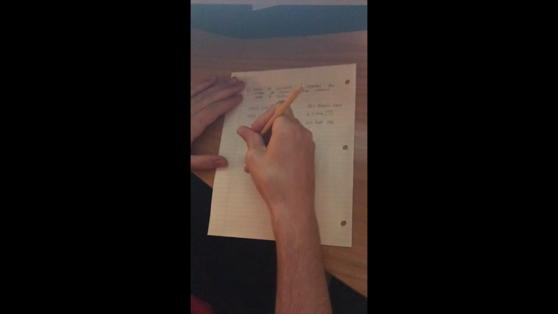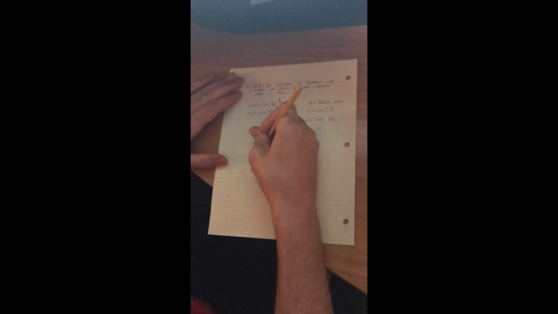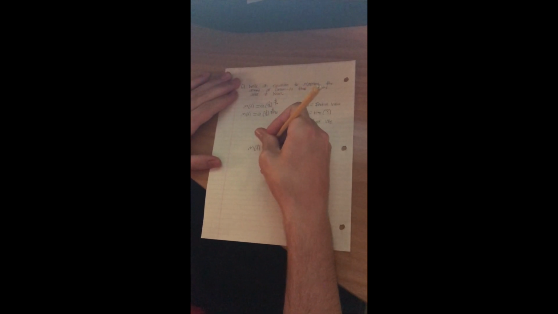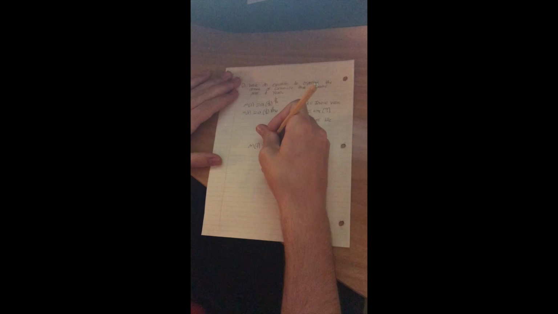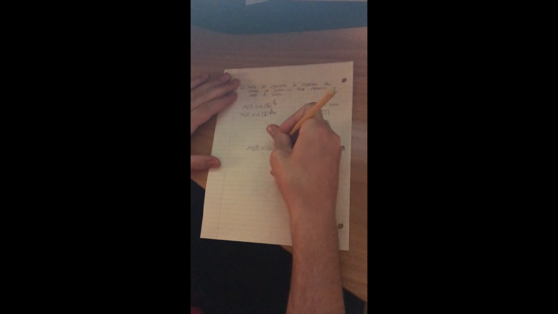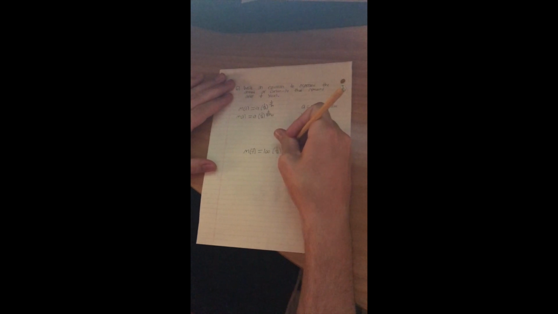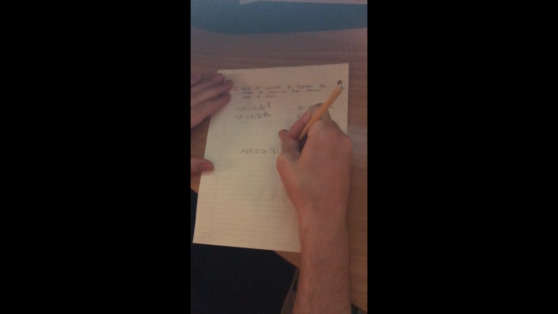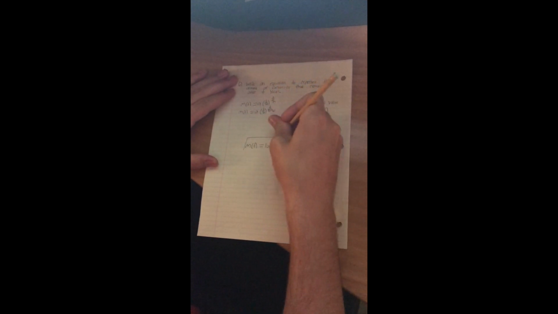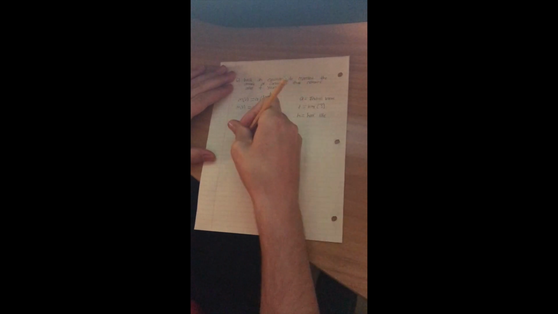So the final equation will be m of t equals 100 times (1/2) to the exponent t over 5,730.